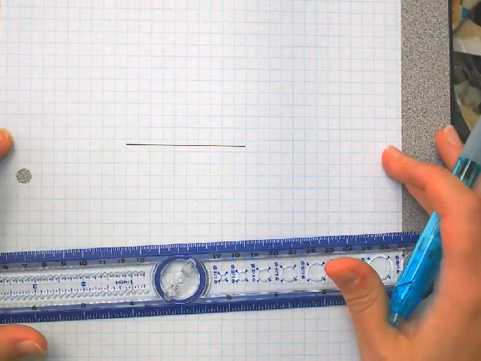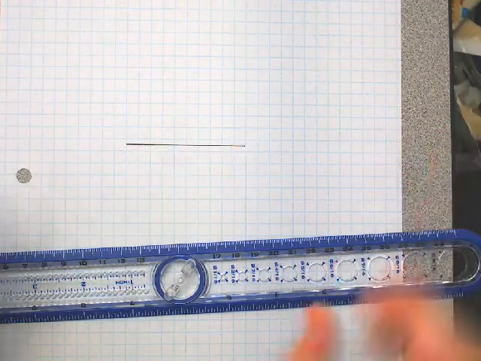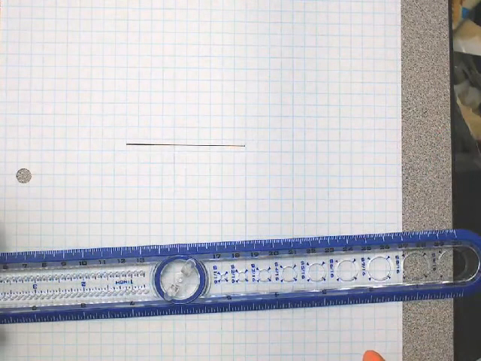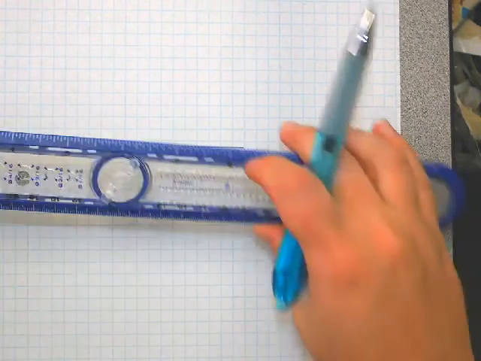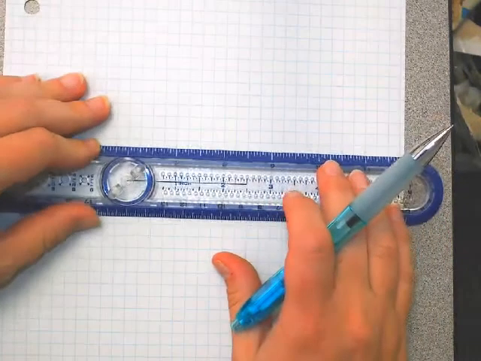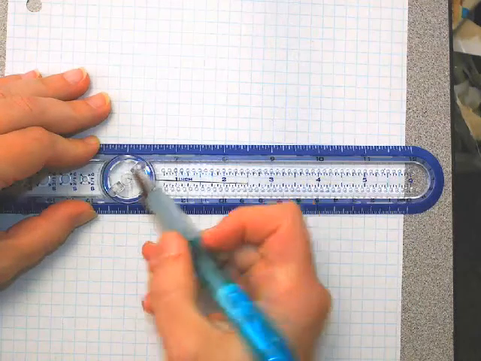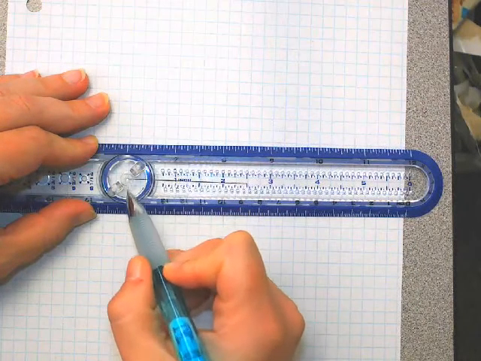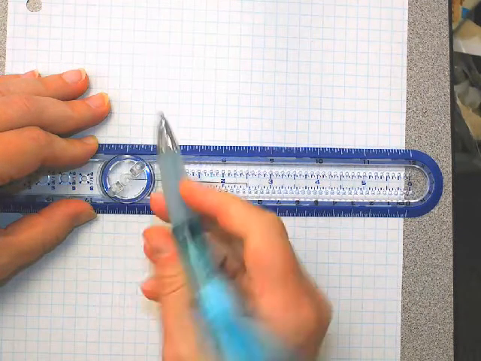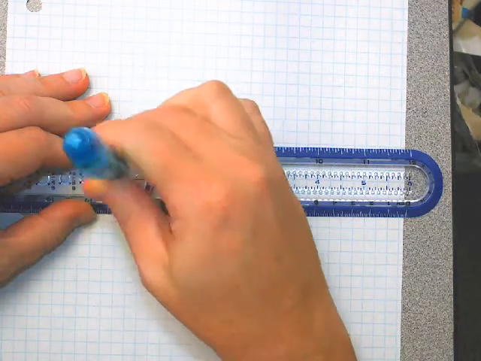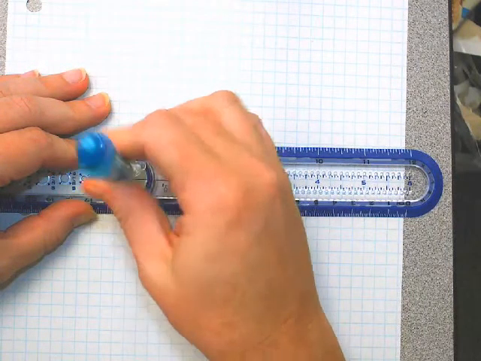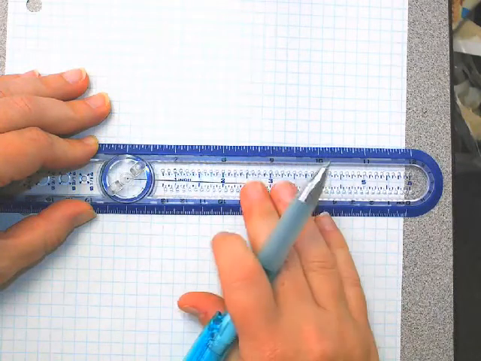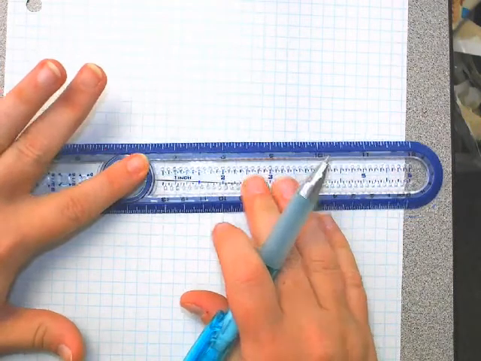Not too long, not too short. You don't want it to go all the way across the paper, that makes things difficult. You don't want it to be super tiny, that also makes things difficult. What we're going to do is use our ruler as a compass. So over on the left side, I'm going to set the center of my compass right at the end of my segment. Remember how we made the dots in class so that we remembered where we were.